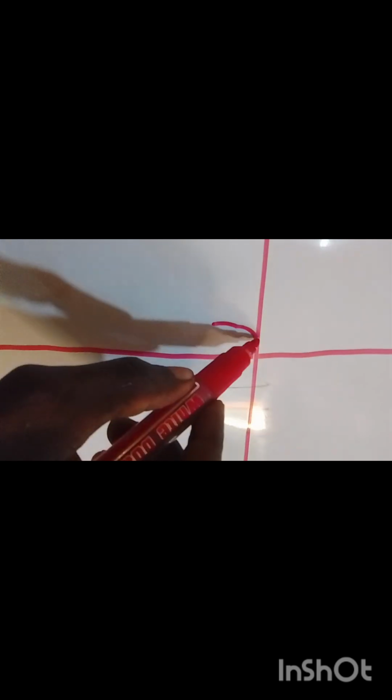This one is our y. This here is our x side. This one is our x. And this one is our 0. Now, how are we going to fill this?